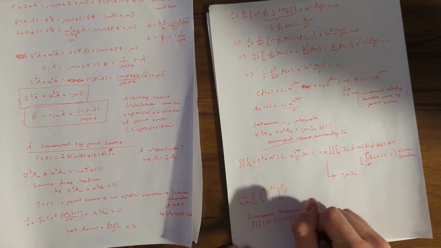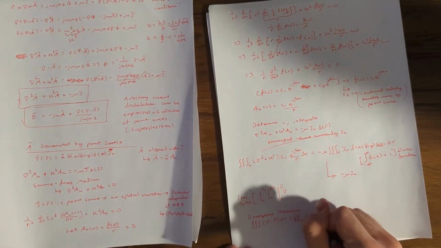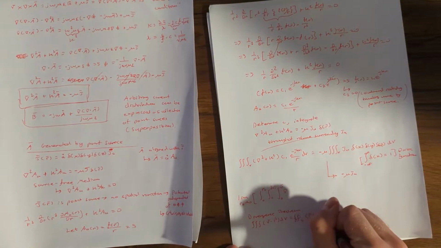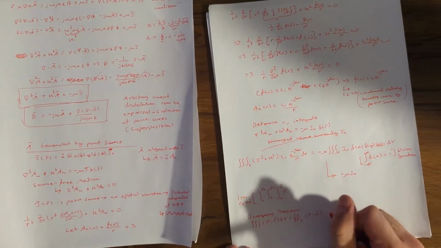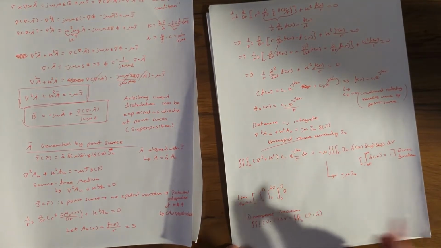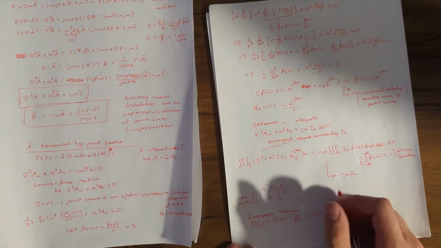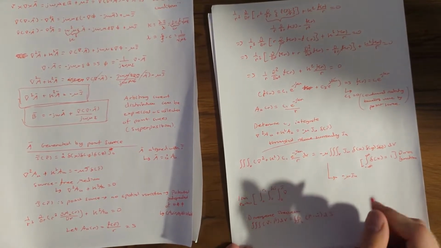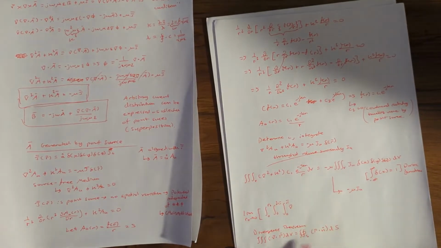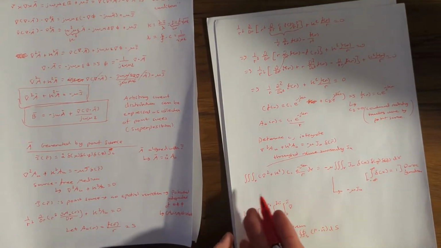We can simplify that to a surface integral by taking the surface integral of the vector field dotted with the normal n. So we can simplify this volumetric integral into surface integrals.